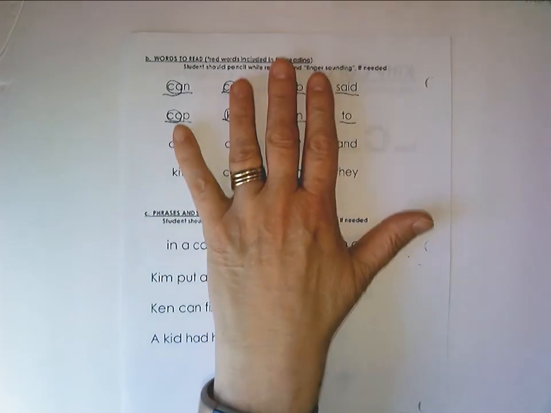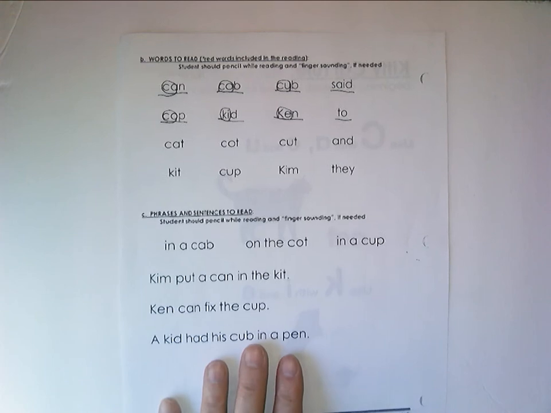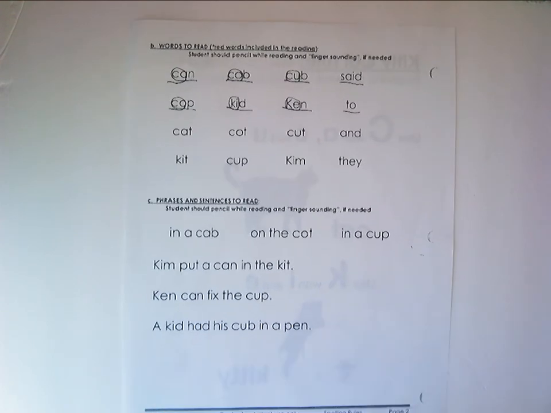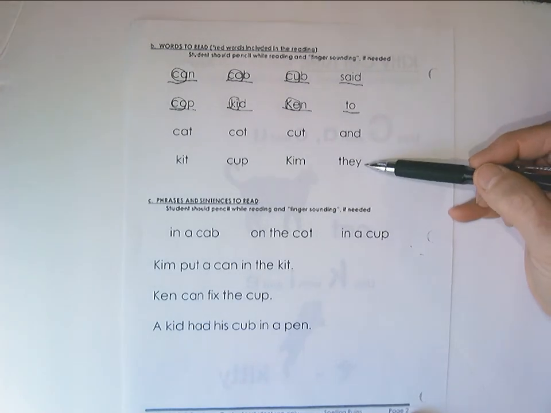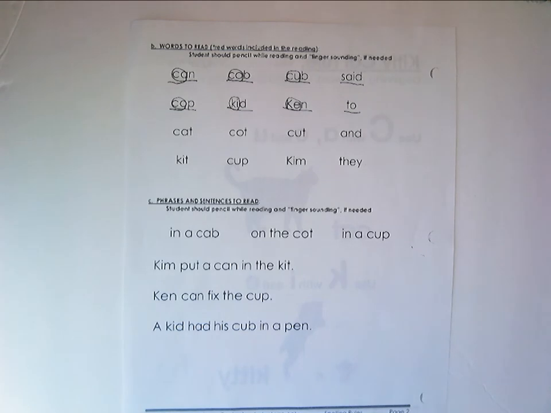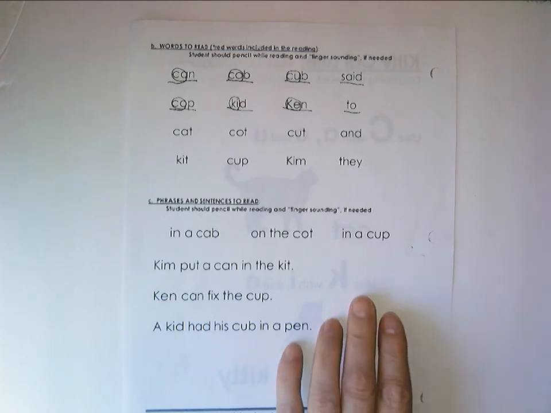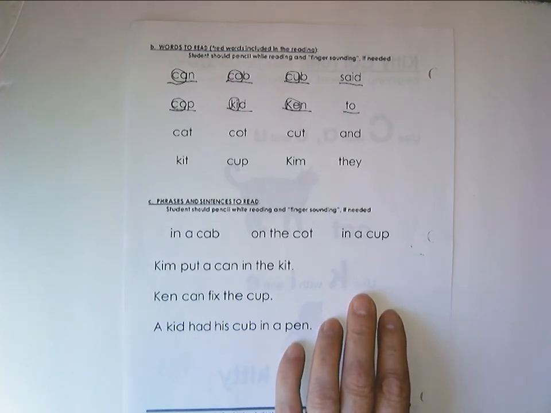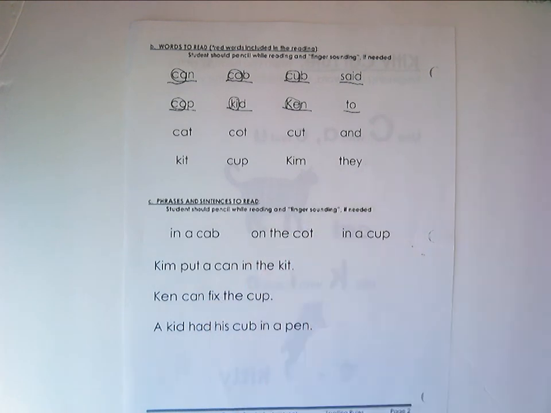Now I want you to finish the rest of this page, and I want you to practice reading these words. Practice reading them, sounding them out, putting the consonant, the vowel, and the consonant together. And it's going to have some of the sight words in it too. So that's good for you to practice. That's all you have to do for reading today. Finish up this sheet and read the words. Have fun!